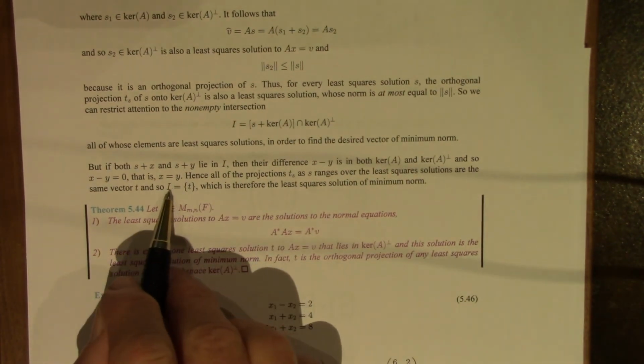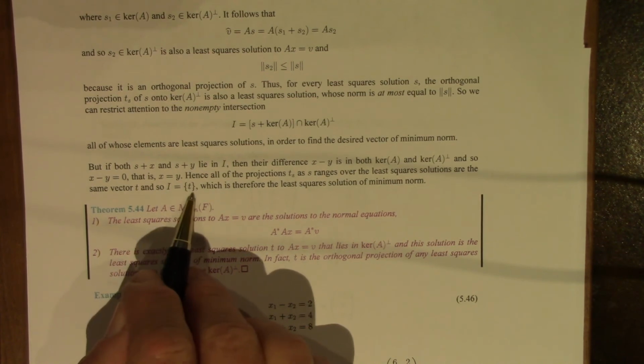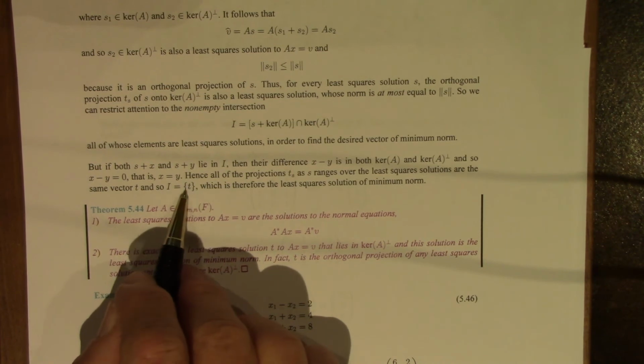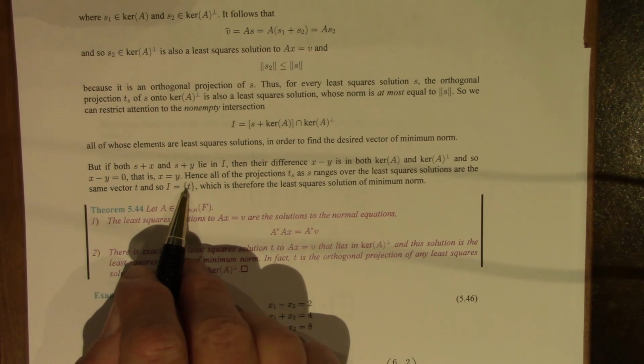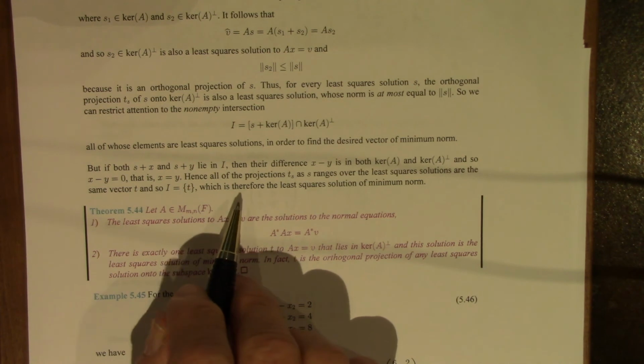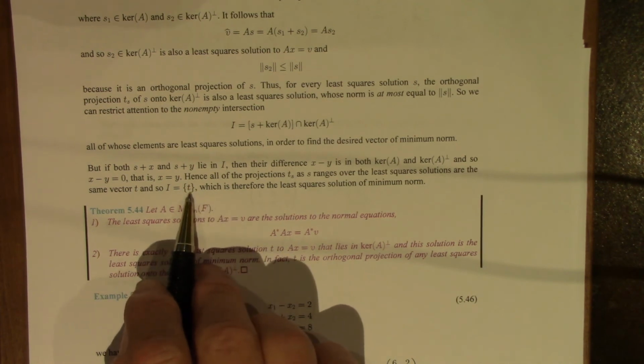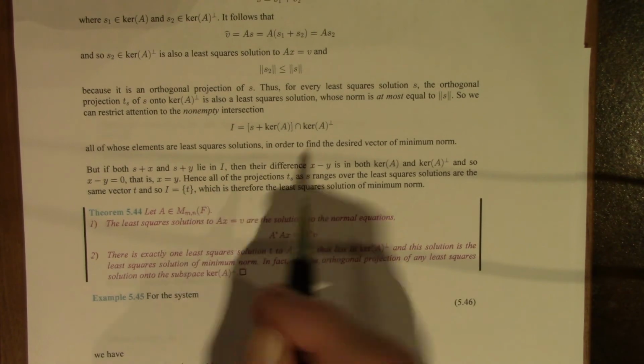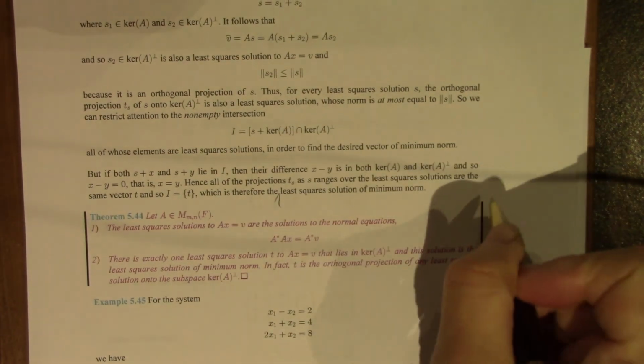In other words, this intersection I is just a singleton set, one vector. It's the vector you get by projecting any least squares solution onto kernel of A perp. So this vector T is the unique least squares solution of minimum norm. I'll add the word unique here.